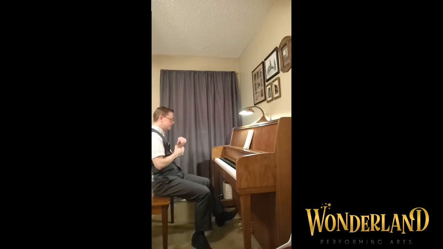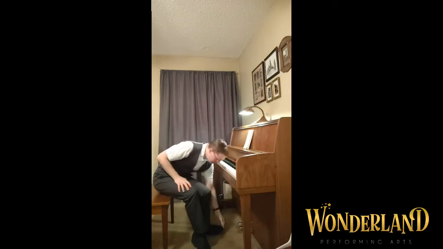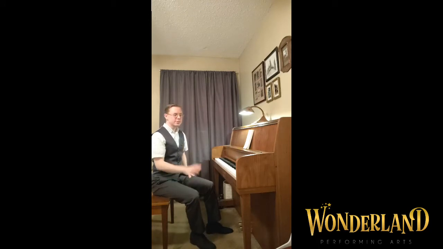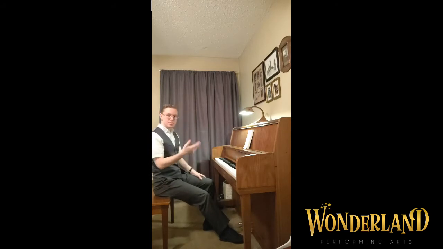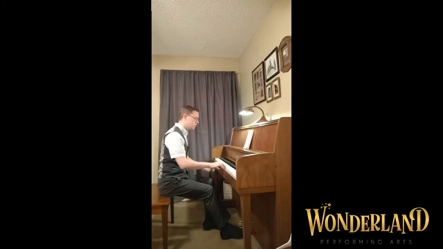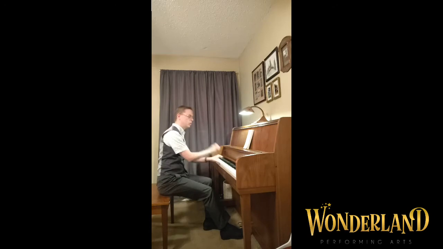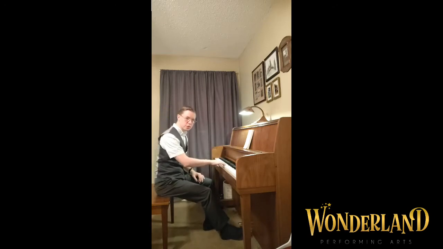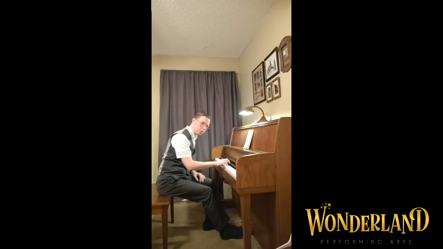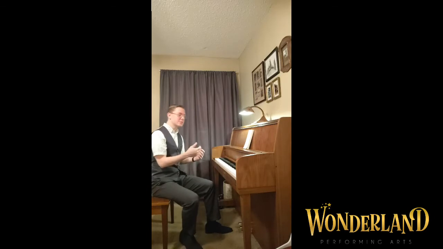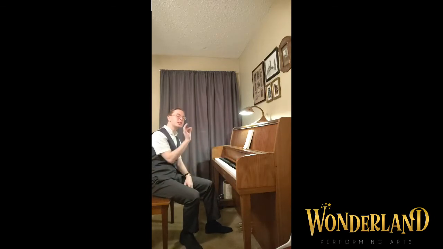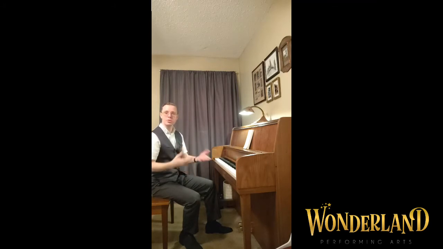Now, first on the list of different types of ornaments is the trill, of course. This is dancing between two notes for as long as the music intends. So you start on one note, and as the music is written, sometimes it will give you the rest of the notes. Sometimes it will just give you a little sign that says TR, which means to trill.